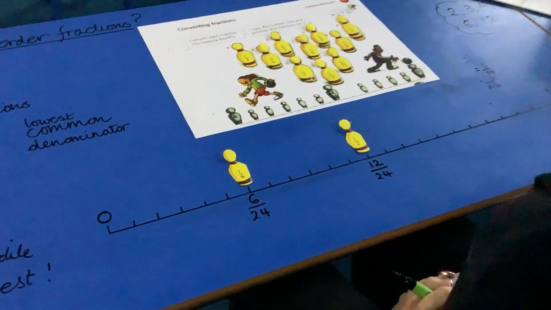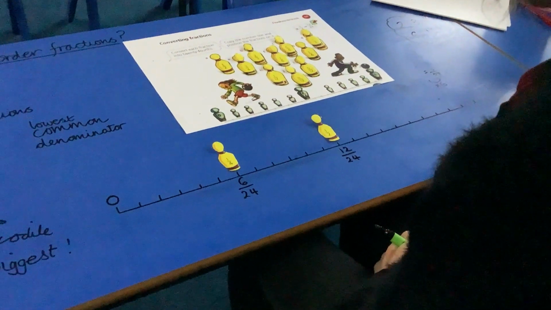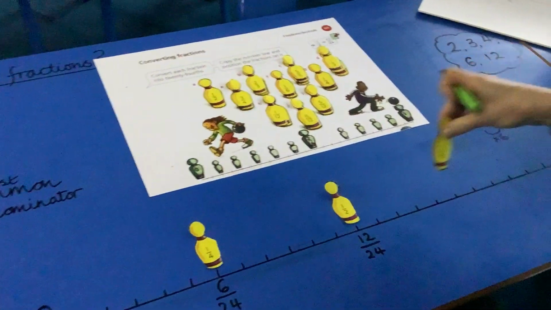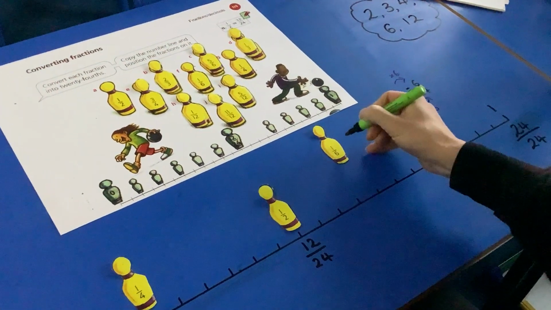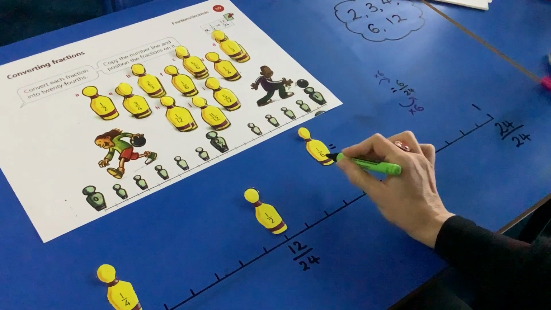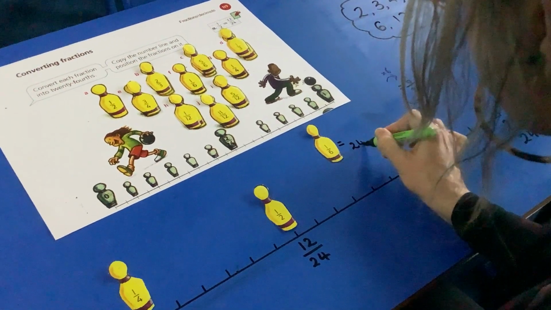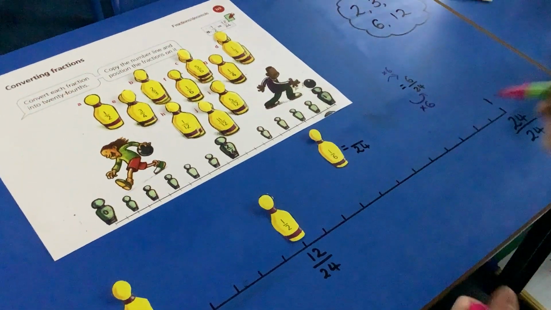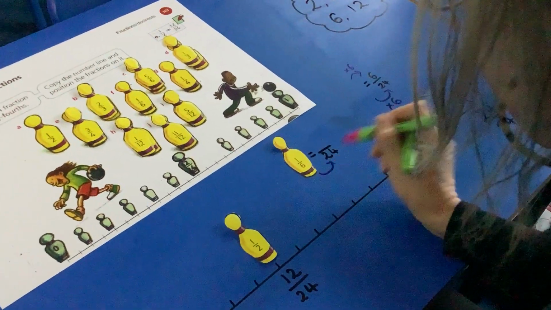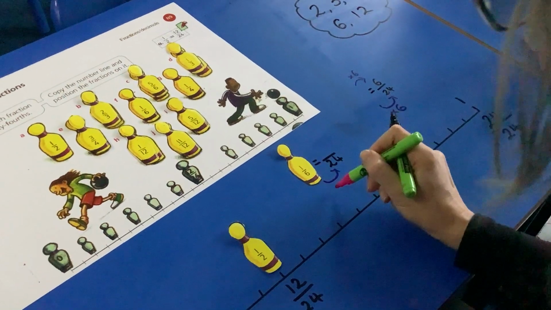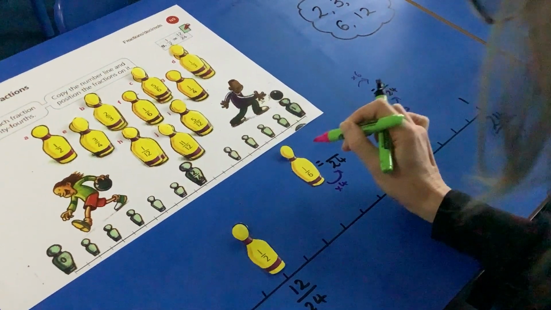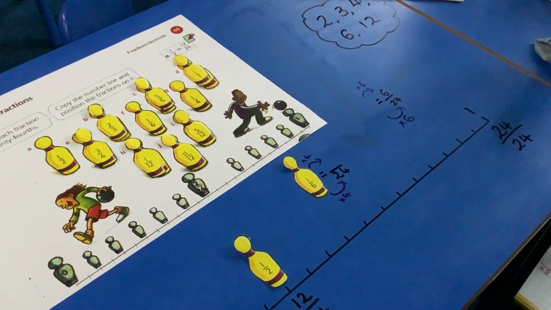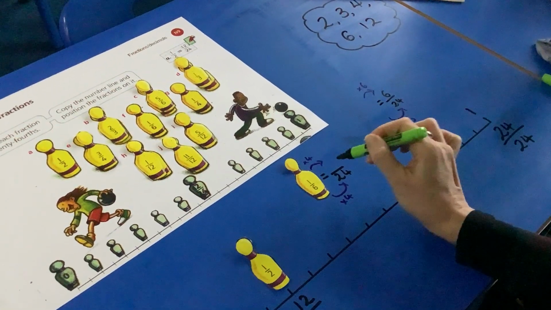Okay, let's have a go at another one where I have got just 1 on the top. Let's have a go at 1/6. So I want to know what I've got to multiply 6 by to make it into 24. So I want all my denominators to be the same. Well, I've just done that, haven't I? 4 times 6 is 24, so 6 times 4 must be 24. So I'll multiply the top by the same number. Okay. 1 times 4 is 4.